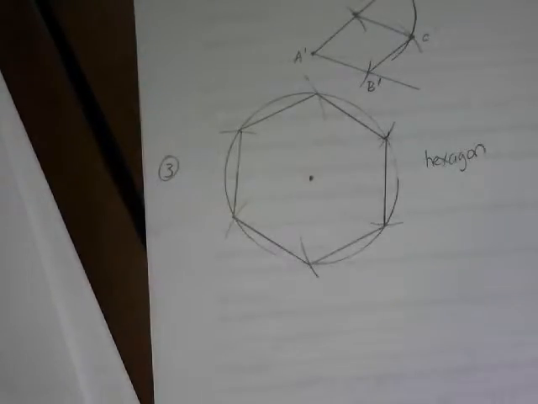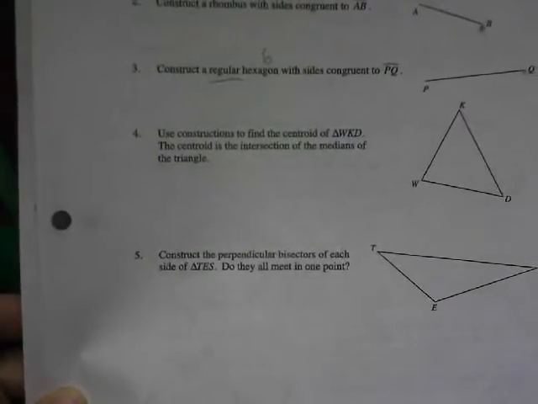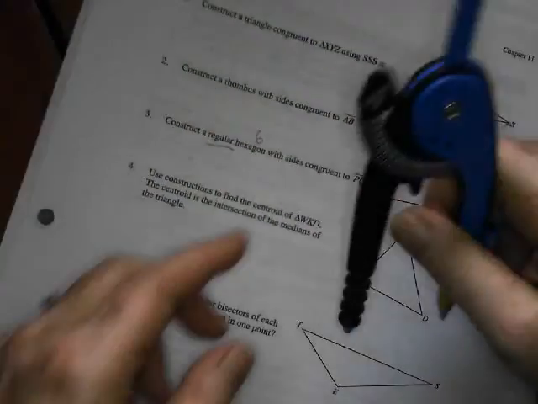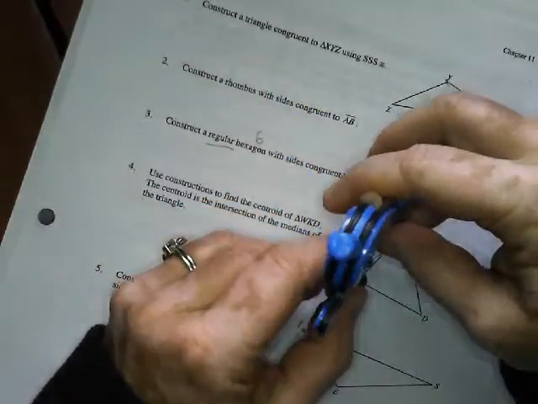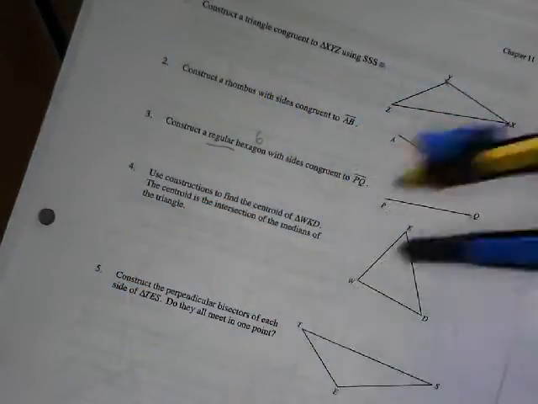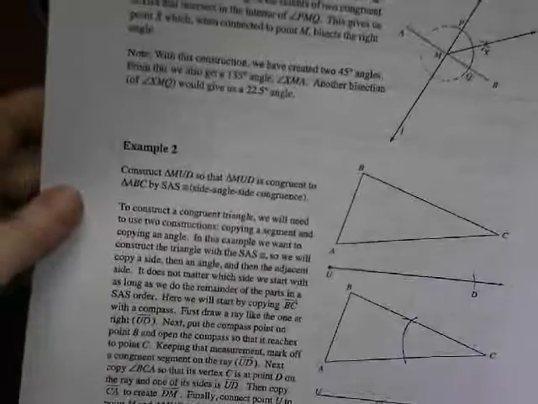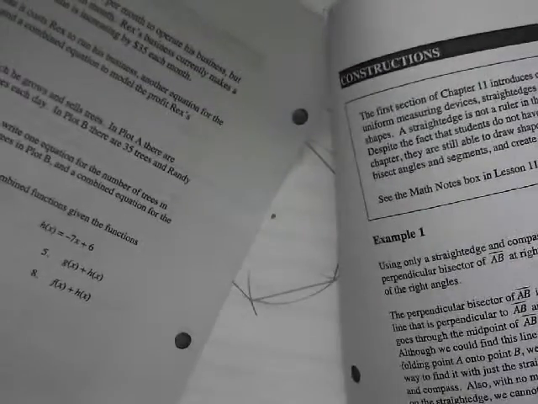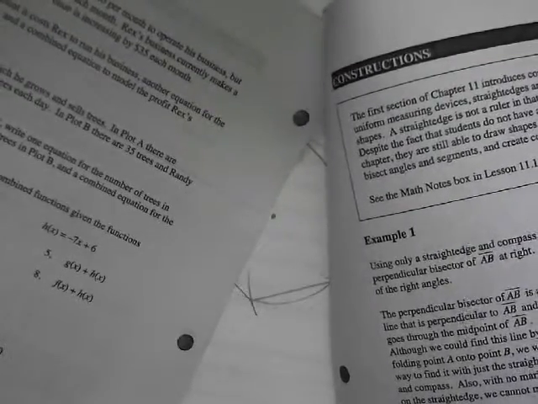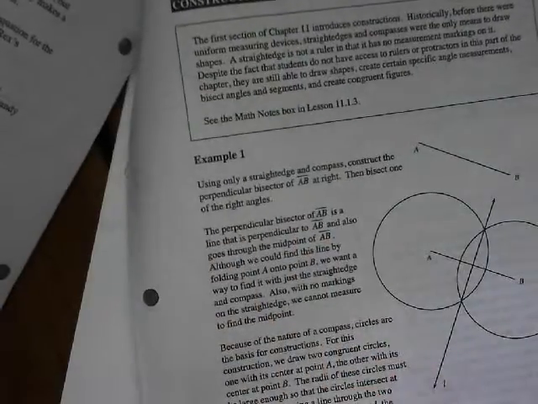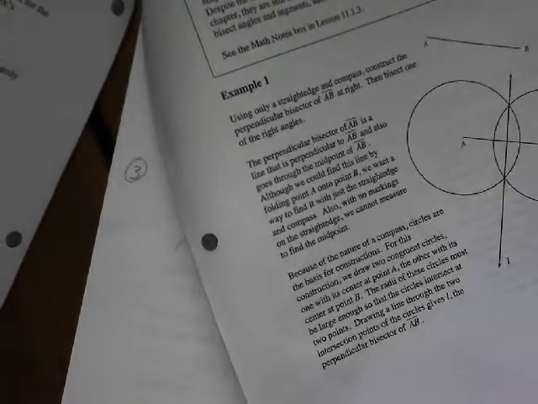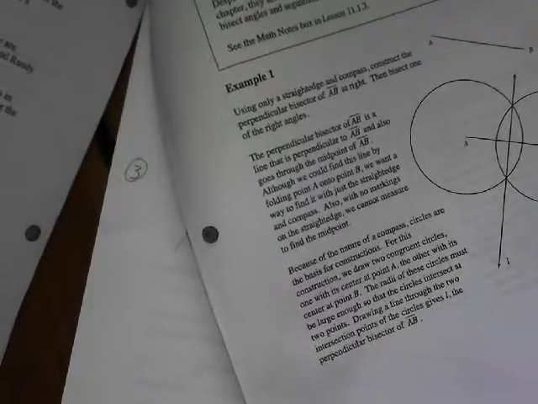Use constructions to find the centroid of this triangle. The centroid is the intersection of the medians. If you look in your packet, it has some directions on how to find medians. Here it says what perpendicular bisectors are. If you read all this, you'll probably have a better understanding of how to get a perpendicular bisector of something.